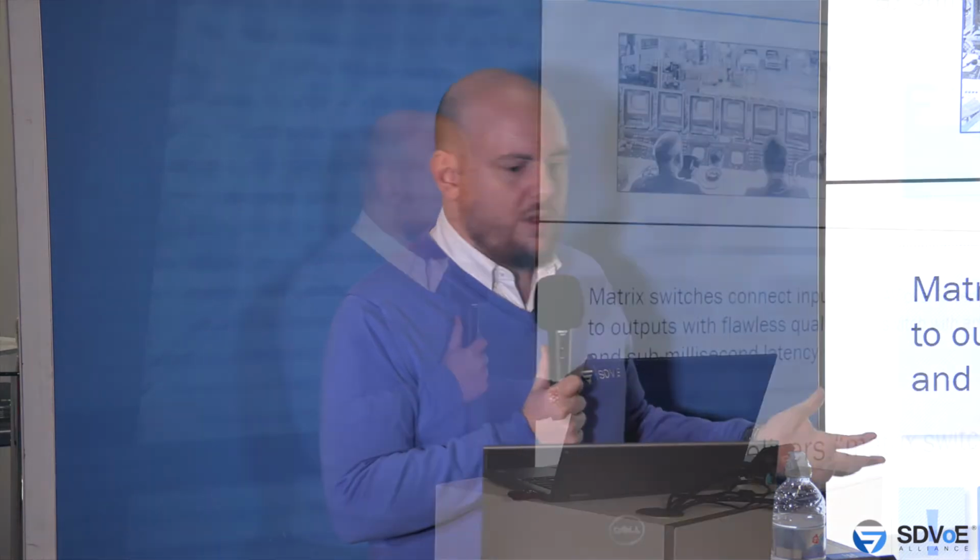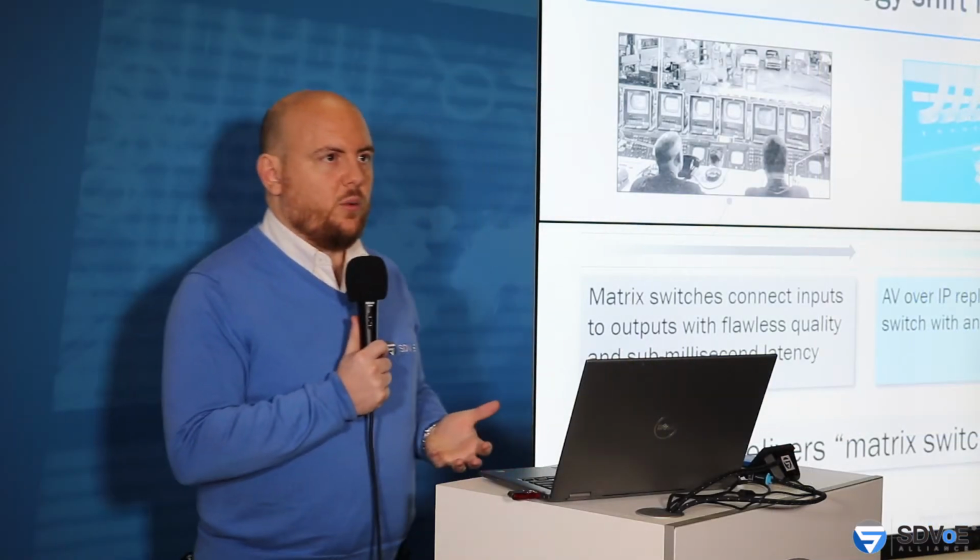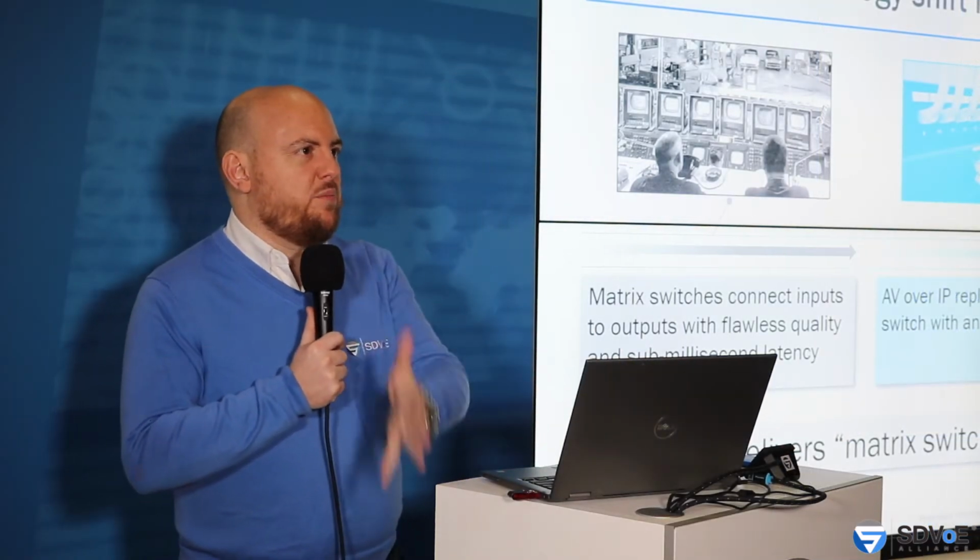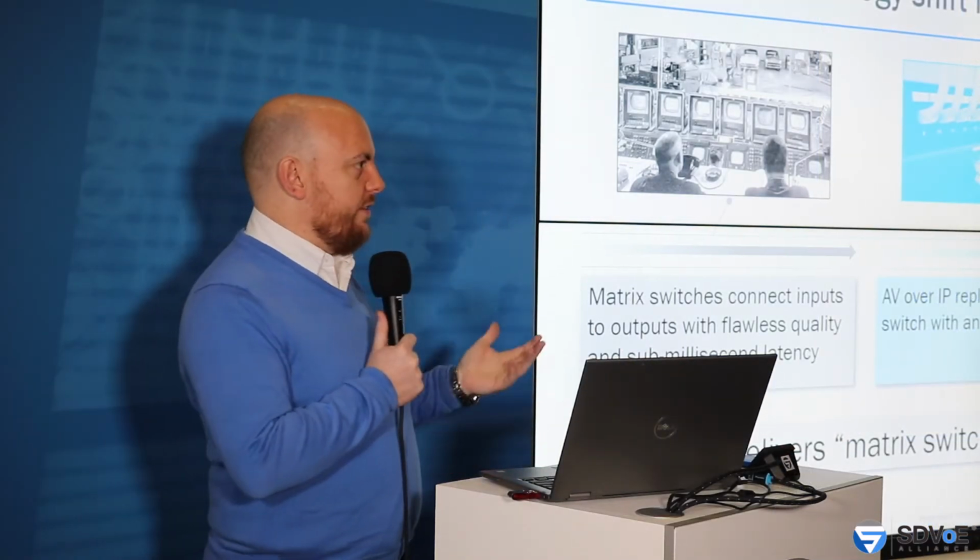So because we use 10 gig and deliver the performance of a matrix, that's why we say we deliver matrix switching, which is a function, it's a verb, without the matrix switch, which is a thing, which is that big, bulky hunk of metal that costs hundreds of thousands of dollars at the center of your rack. We don't need that anymore.